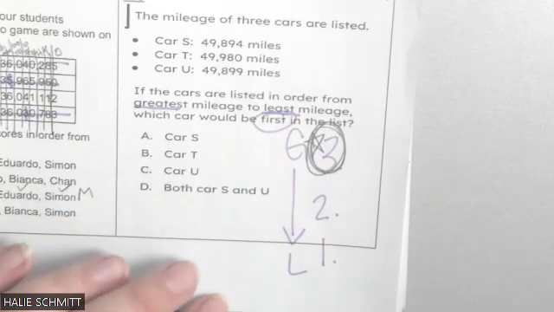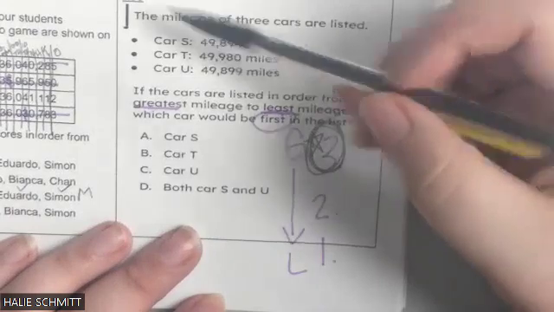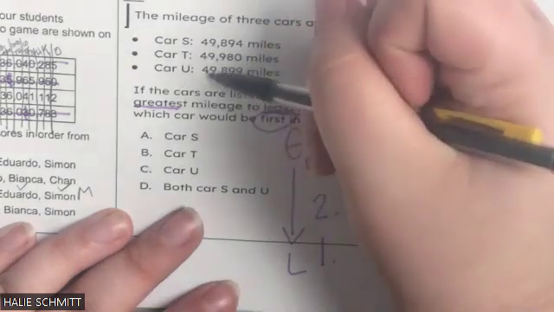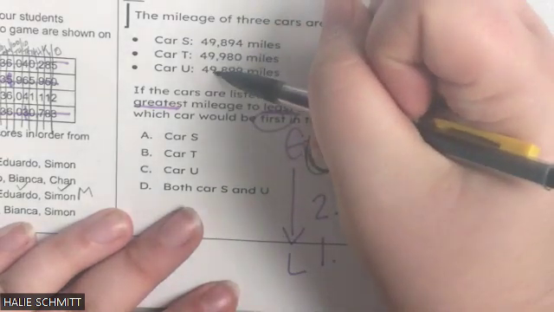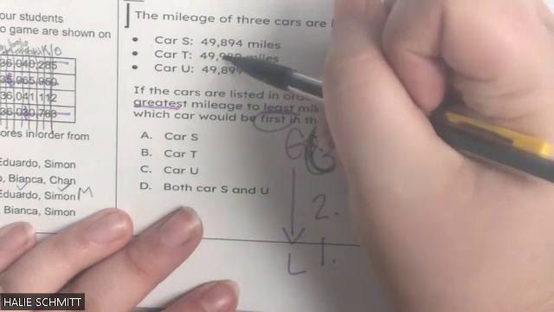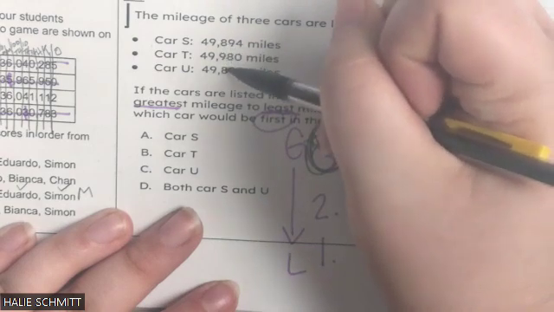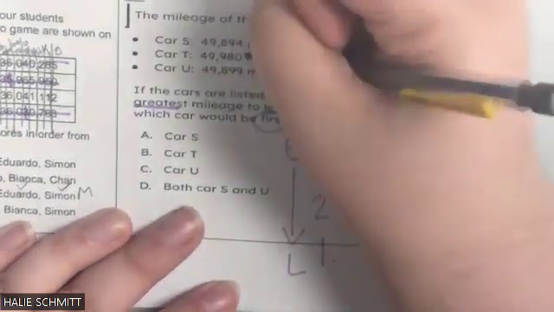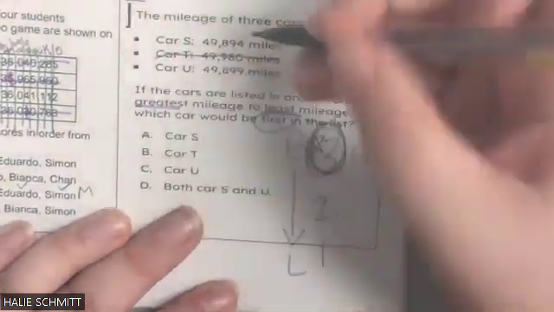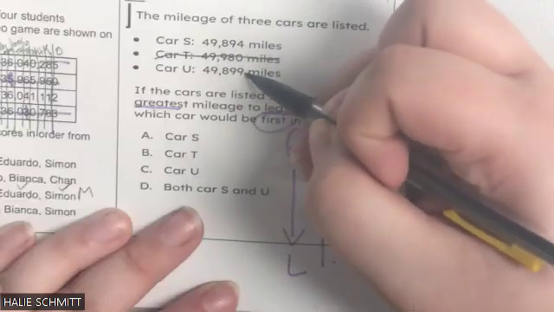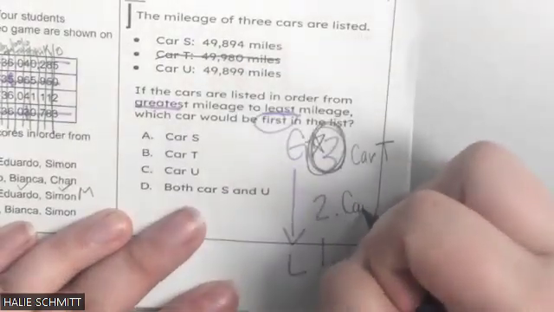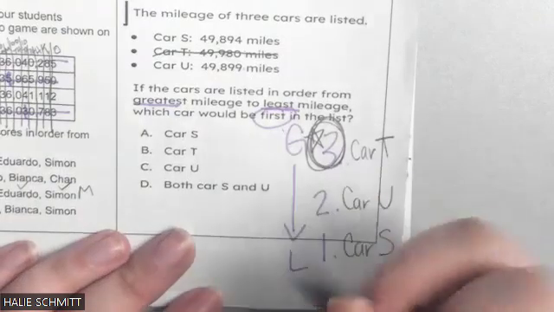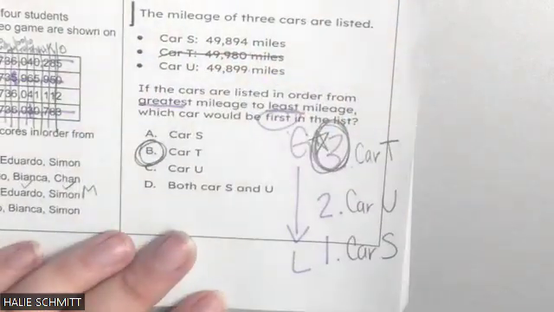All right. So let's look at our 10,000s place. 10,000s, everything has a 4. Okay. Everything has a 9. Awesome. Oh, car T is different than the other two. 9 is larger than 8, which means car T is here. Good. Okay. 9, 9, 4, 9. 9 is larger than 4, so car U is greater than car S. So which one is first? Going to be car T.